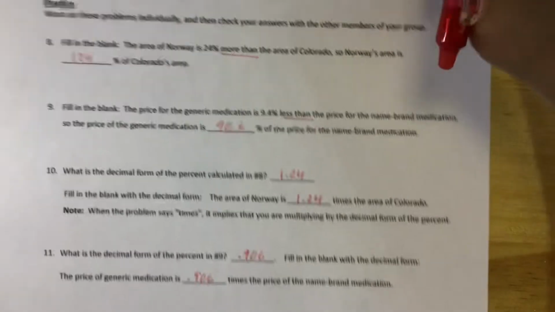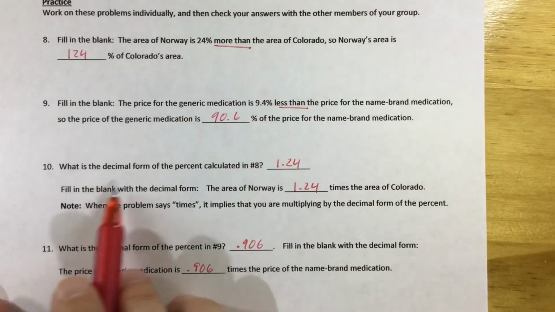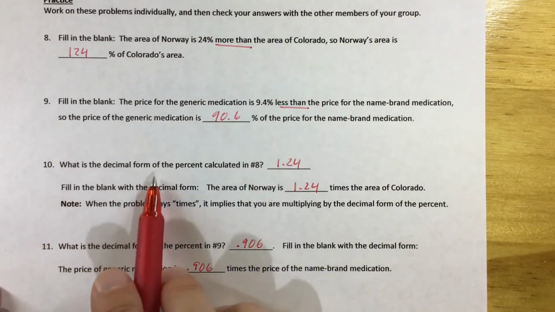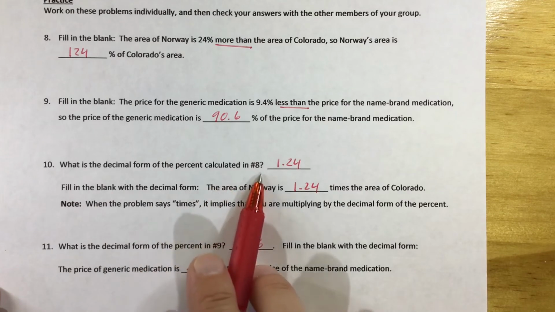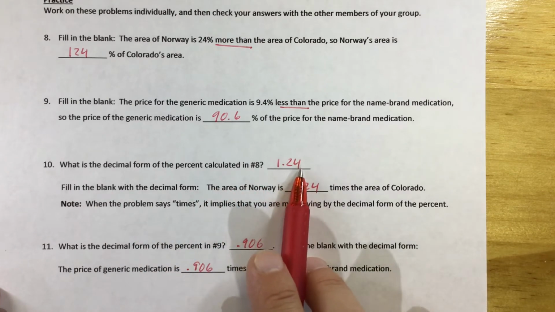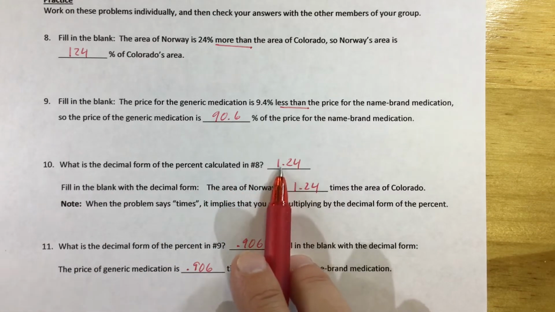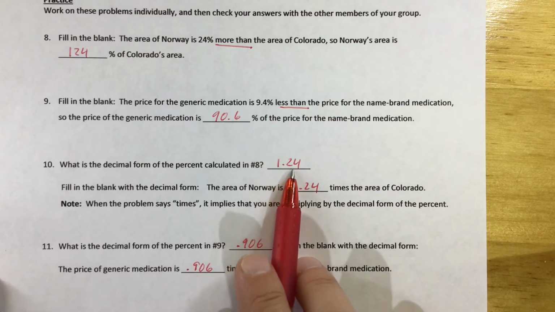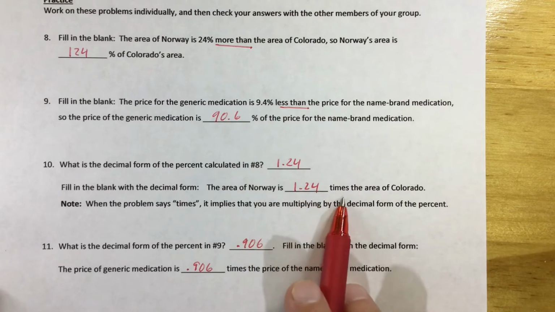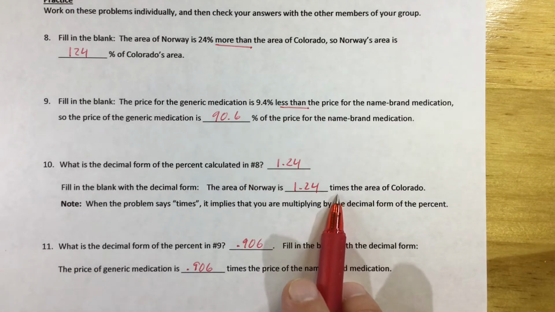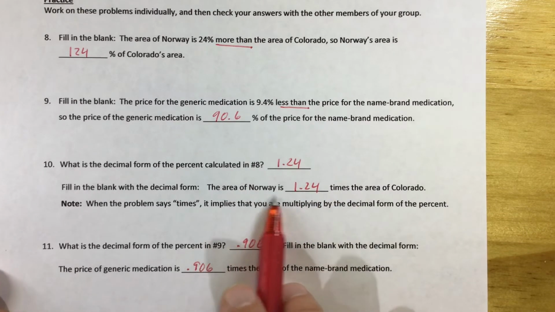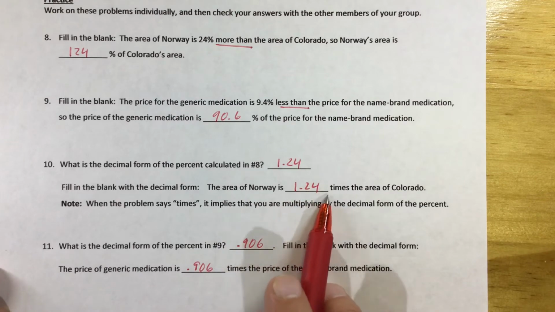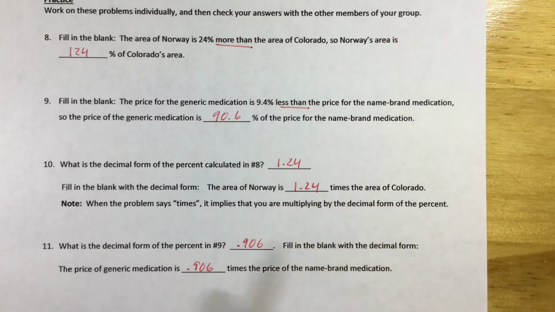Question 10. Referring back to the other ones, what is the decimal form of the percent calculated in 8? That would be shifting the decimal 2 spots over. It's always going to be 2 spots over. So move over 2 and you're going to get 1.24. And now you can use that number for one of these types of statements where you say times the area. The area of Norway is 1.24 times the area of Colorado.